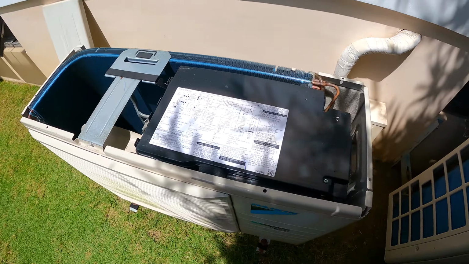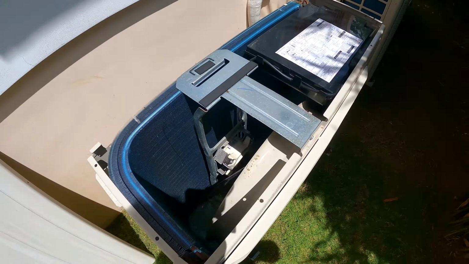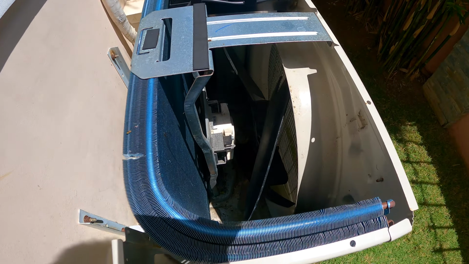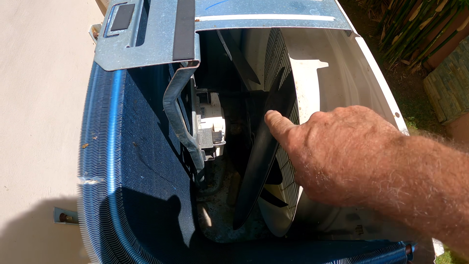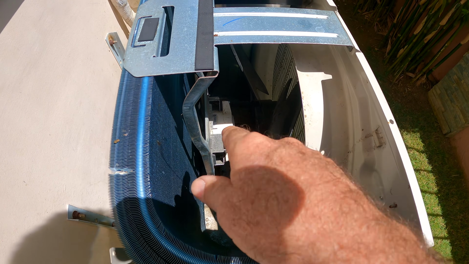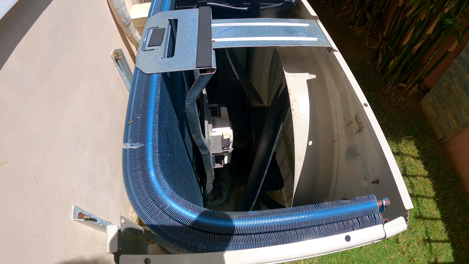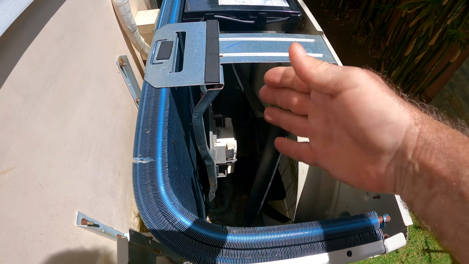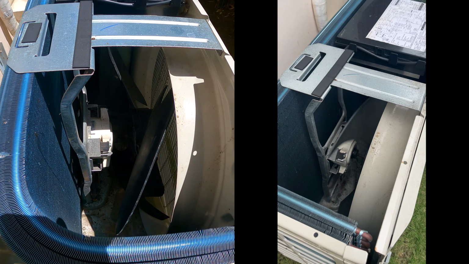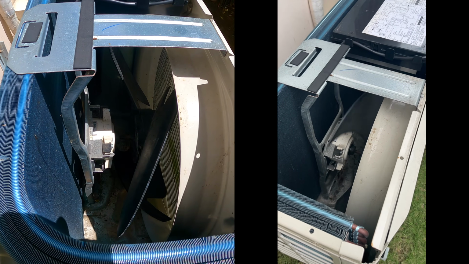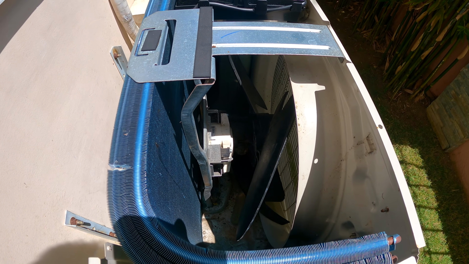With the condenser unit lid off, the top off, we can see what the inside looks like. We have a fan motor over here, and this is the fan blade itself. I suspect that the problem is here because when I first came out here and checked this, it was making a lot of noise and it was wobbling, and it indicates that there's something wrong with the motor, the fan motor itself. And then it stopped altogether.